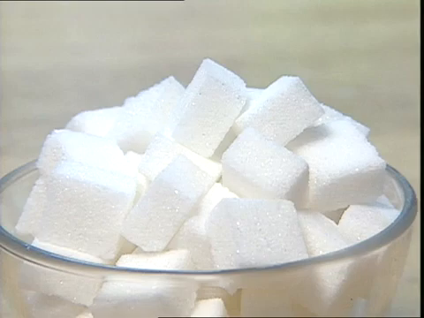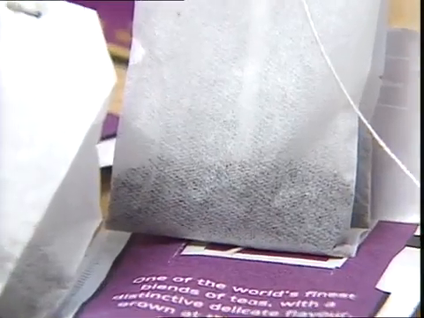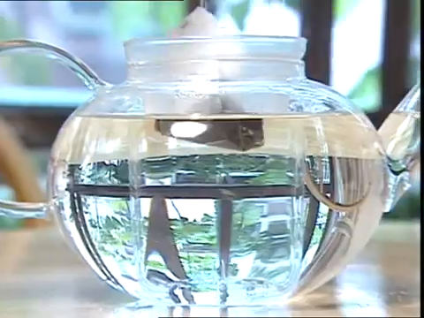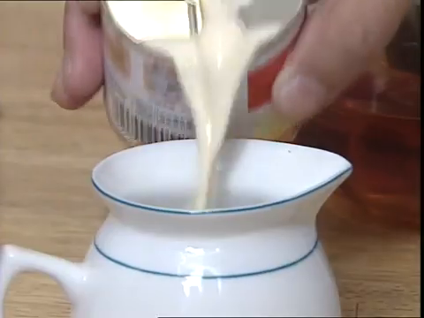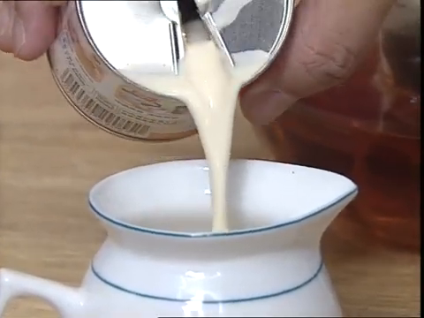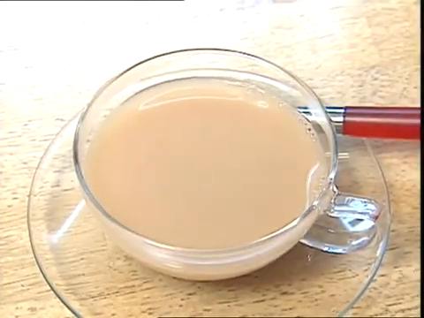Putting a lump of sugar into a cup of hot tea is an example of dissolving a solid in a liquid. The tea leaf inside a tea bag contains solutes. When a tea bag is put into hot water, the solute dissolves in the water. This is another example of a solid dissolving in a liquid. Solutes can be liquids. When milk is poured into hot tea and stirred, it becomes a solution. This is a liquid dissolving in another liquid.